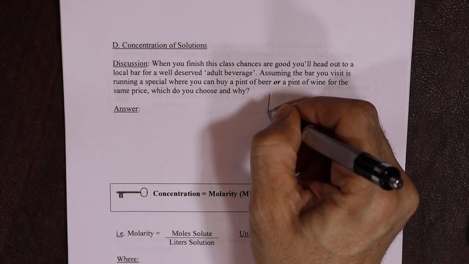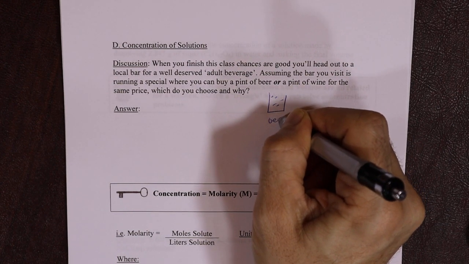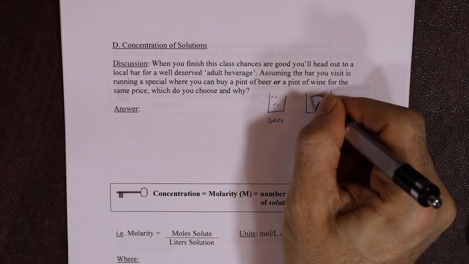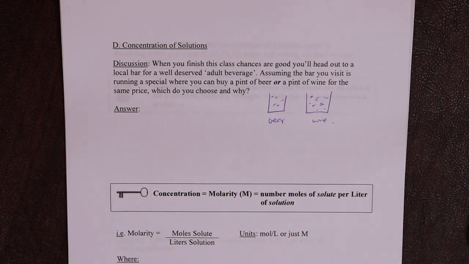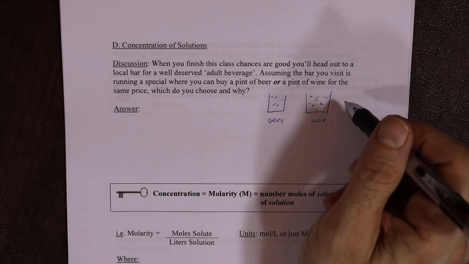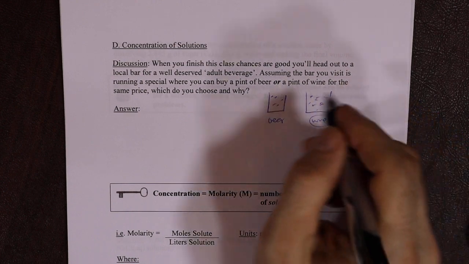So they have a special. You can have either a pint of beer or a pint of wine for the same price. Which do you choose? Obviously, given your state of mind, either you're really happy or really sad, you're commiserating or celebrating, you just want to get totally messed up, right? So what are you going to do? Okay, now, so you're going to choose the wine, right? Why are you going to choose the wine?